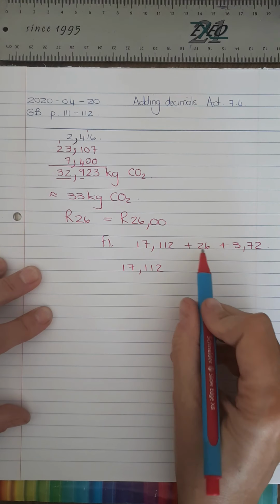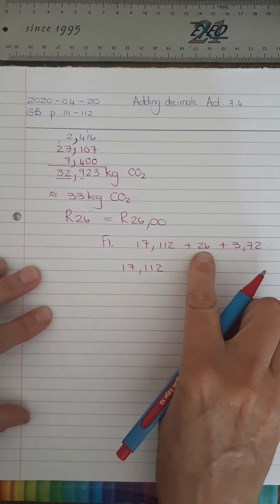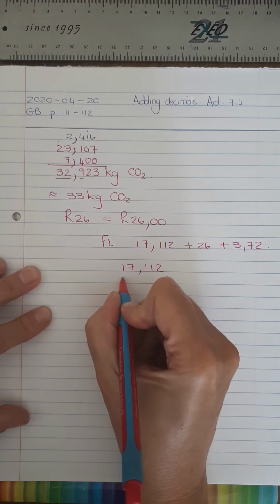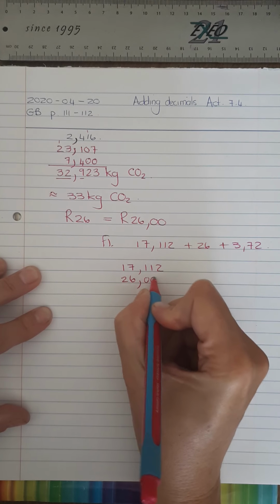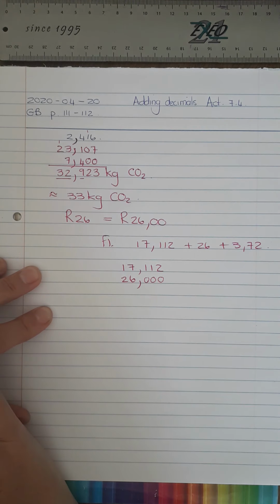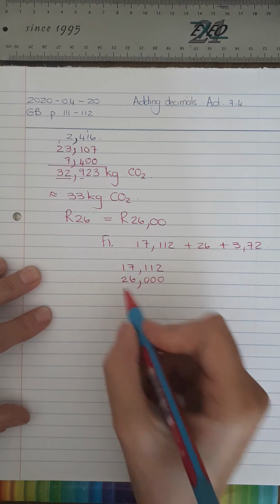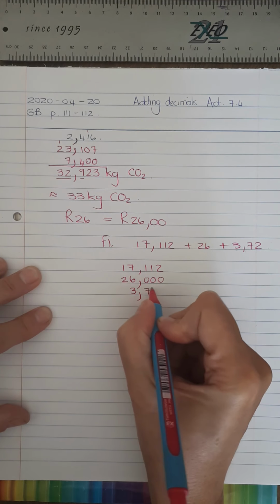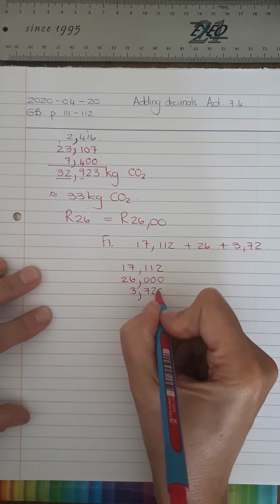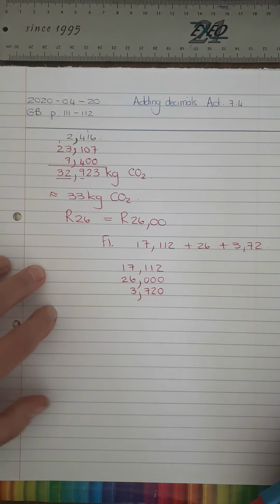Makes it easier. 26. Remember that's 26 whole numbers. So the 26 will be on this side. 0, 0, because the zeros make no difference. Then 3, so the 3 will be right next to the comma. 7, 2. I can just go and add that 0. It's going to make no difference to the answer.